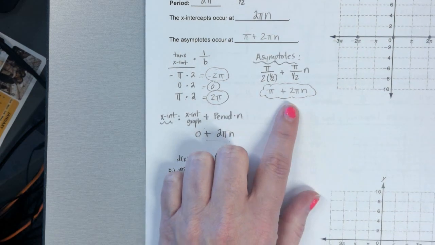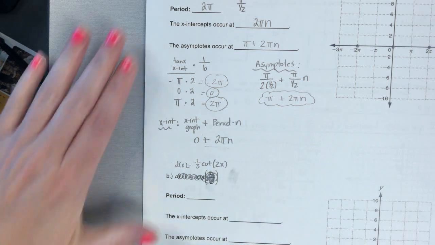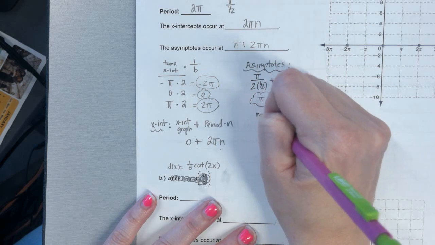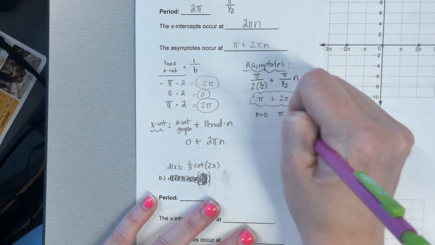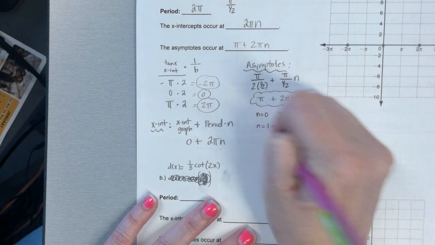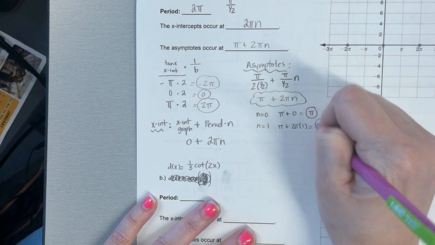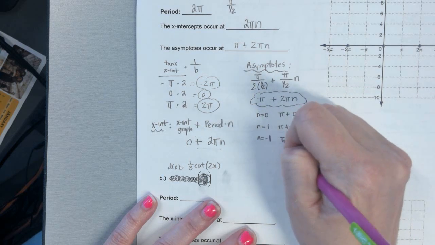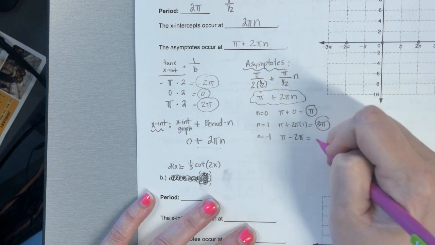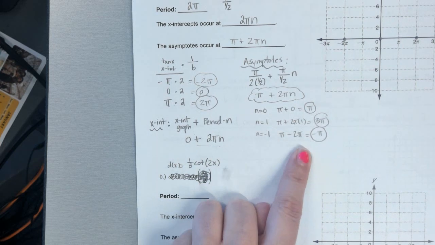If you've done this correctly, this will end up being your period times n, so 2 pi n in this case. And then you can plug in the values for n. I always like to plug in n is 0 first because I know this is going to end up being 0. So pi is one of your asymptotes. You can plug in 1, so pi plus 2 pi times 1 is 3 pi. And then you can plug in negative 1. So pi minus 2 pi, when you plug in negative 1 for n, would be negative pi. So you can plug in n as 0, 1, and negative 1 to find your asymptotes.